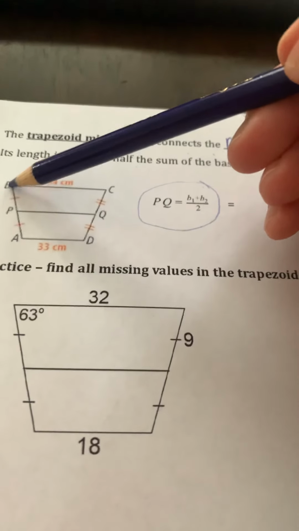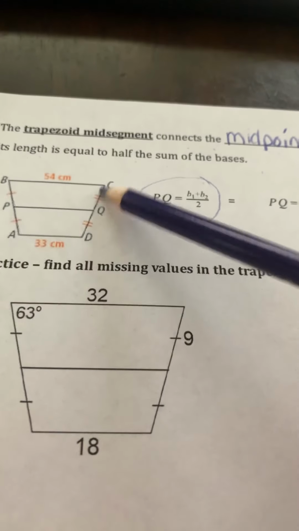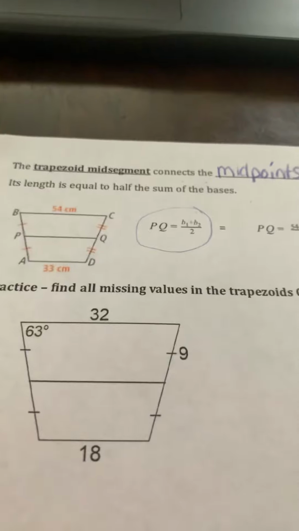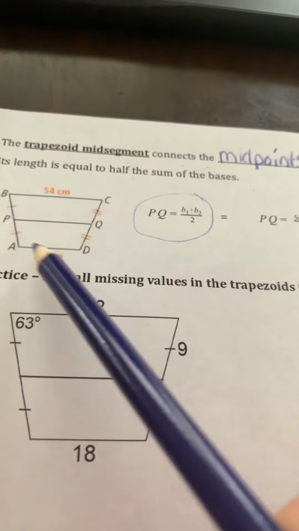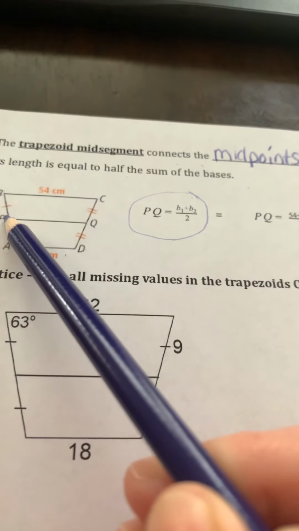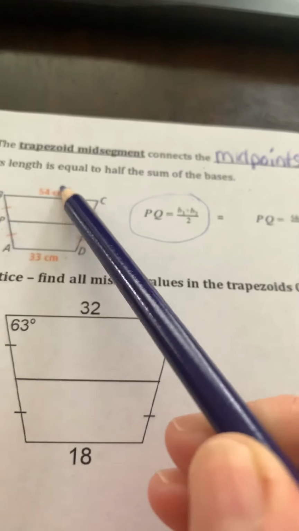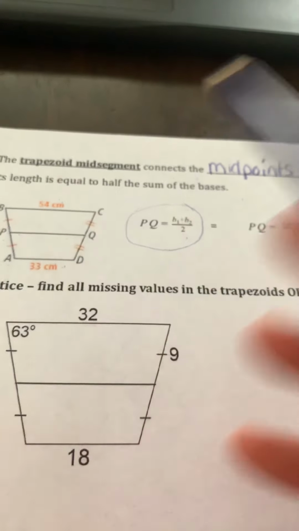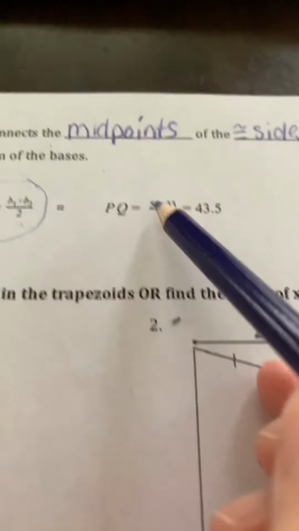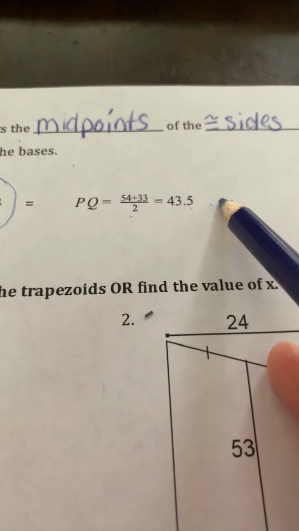It breaks this side and this side into 2 equal parts, and it also bisects this side into 2 equal parts. Now it also says that we have the bases of our trapezoid. So how are we going to find the measure of the mid-segment? Well, in order to find the measure of the mid-segment, we have to add these 2 bases together and then divide by 2. Because remember, mid-segment is in the middle. So if we did that, you're going to get, as it says here, 54 plus 33, divide that by 2, and that is 43.5. Okay?